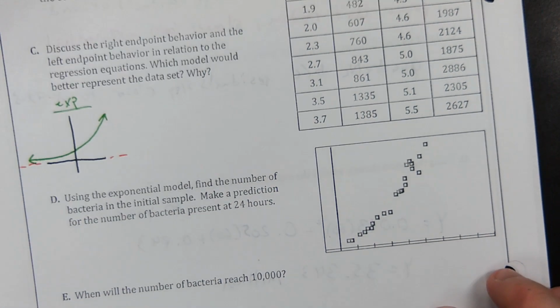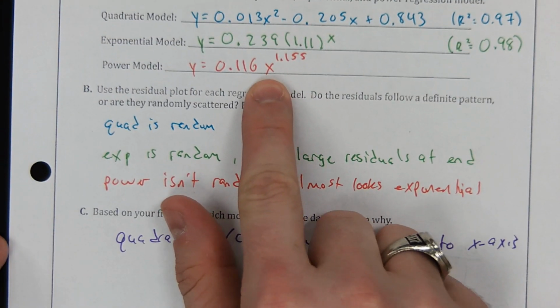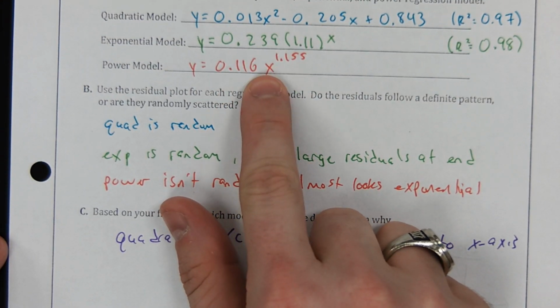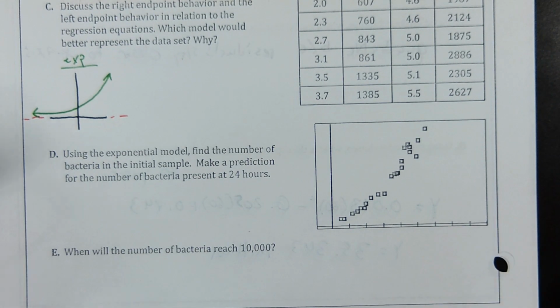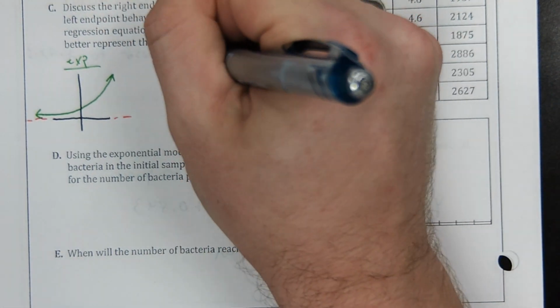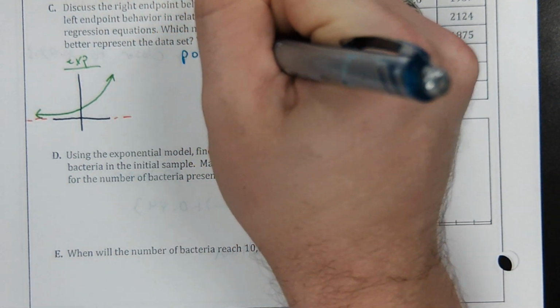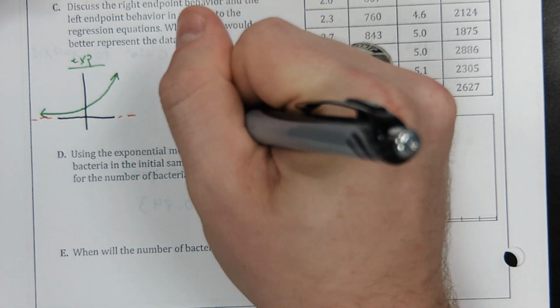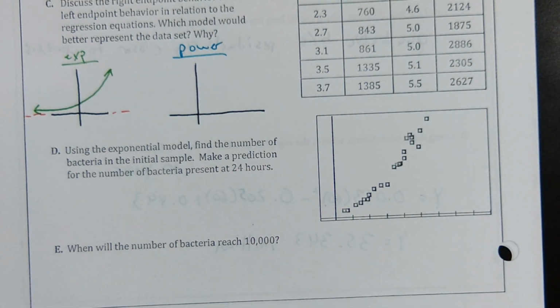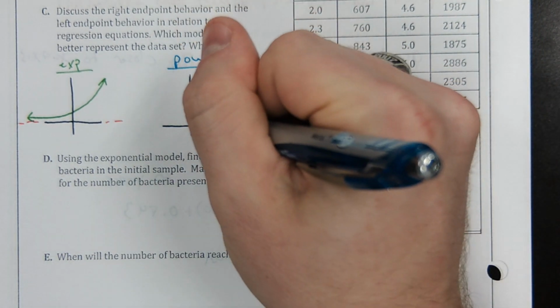A power model, just flipping this over for a moment, just means number times x to an exponent. If you do number times x to an exponent, you will always get a graph that starts at 0, 0.